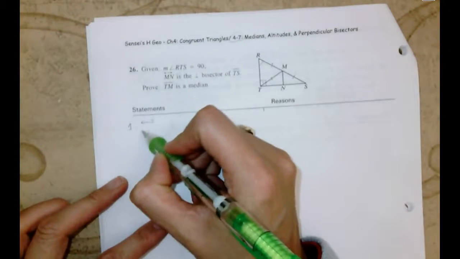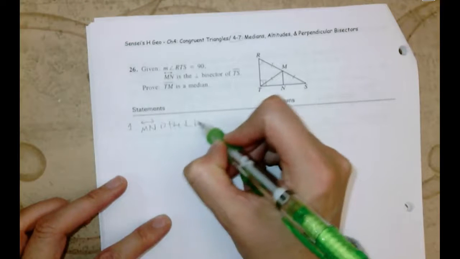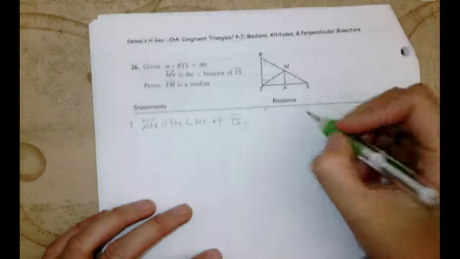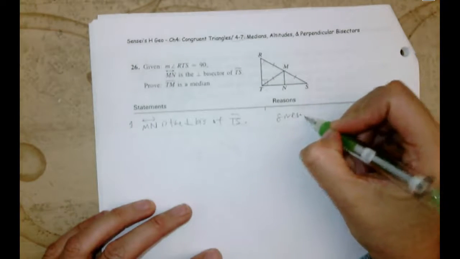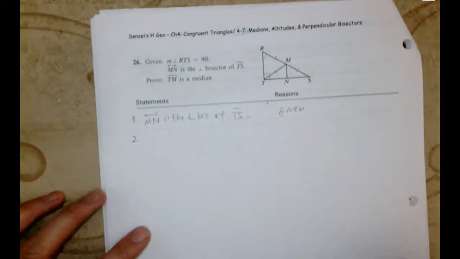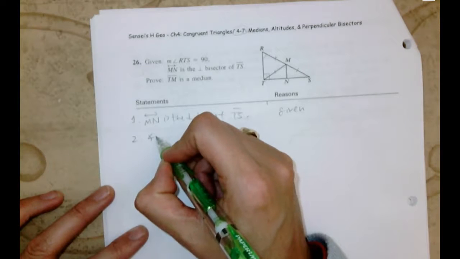MN is the perpendicular bisector of TS. So then, if that's a perpendicular bisector, then, should we do measure of angle?